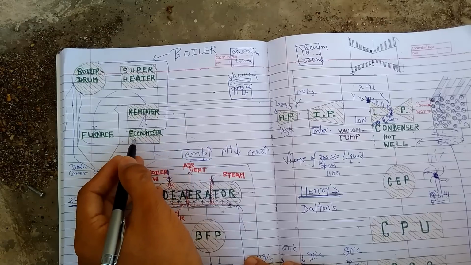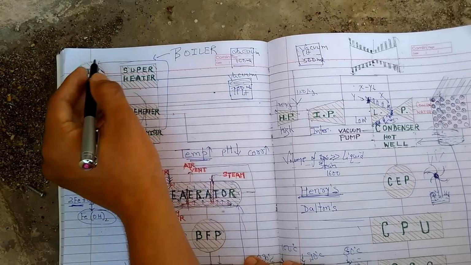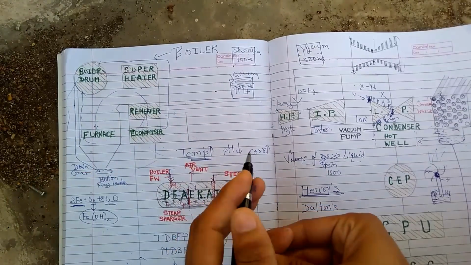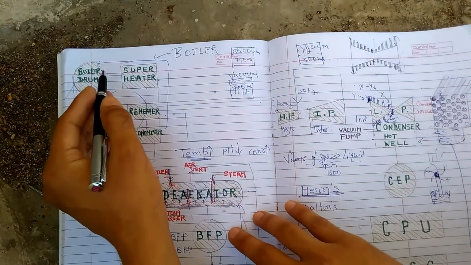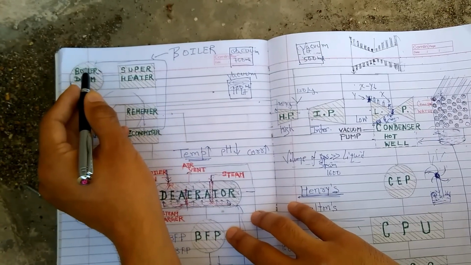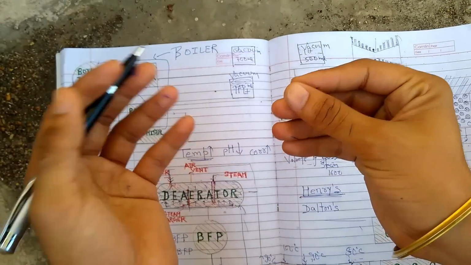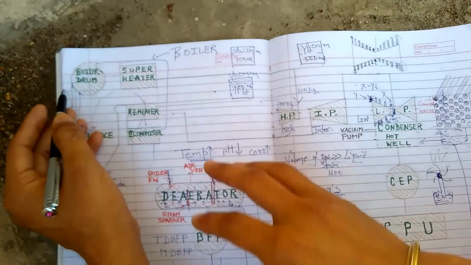Here the temperature of the feed water is increased using the temperature of the flue gases. I won't discuss the boiler section in detail because it is a single entity to be discussed separately. After the economiser, my water goes to the boiler drum, if it is a subcritical unit. In supercritical you may not find a boiler drum. That is a separate issue.